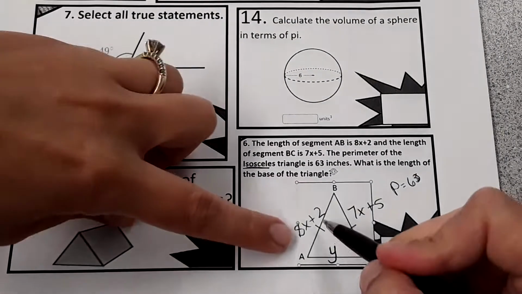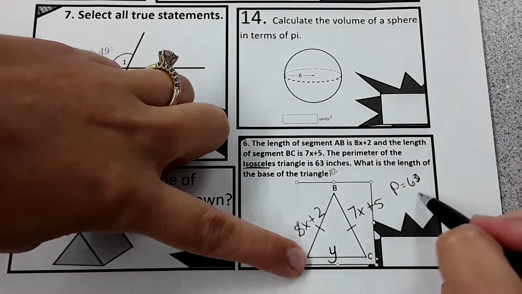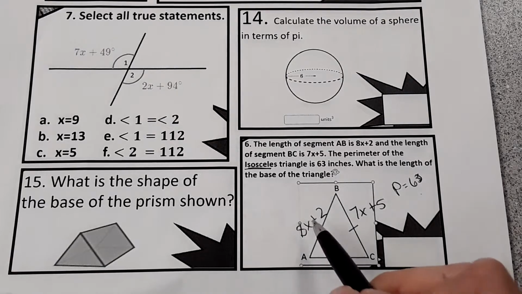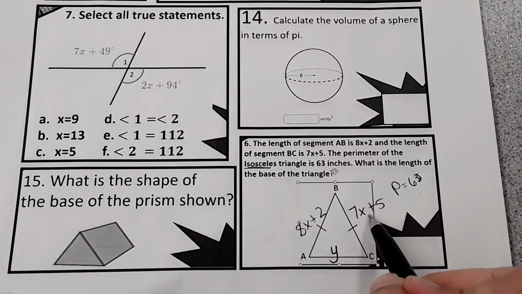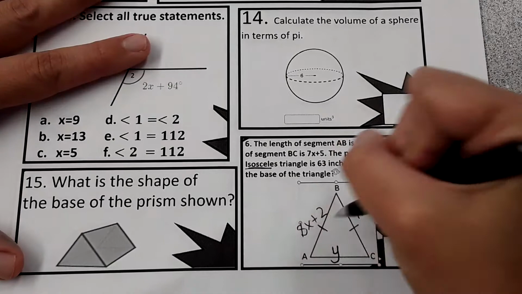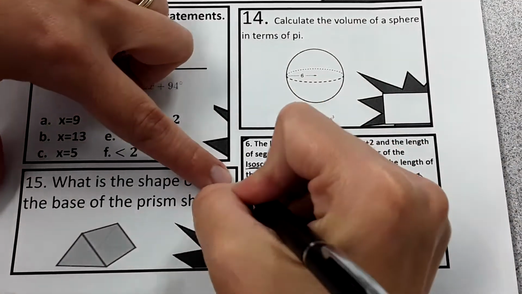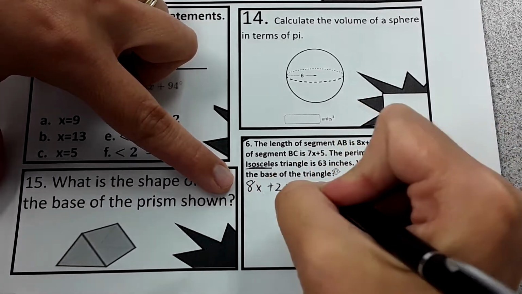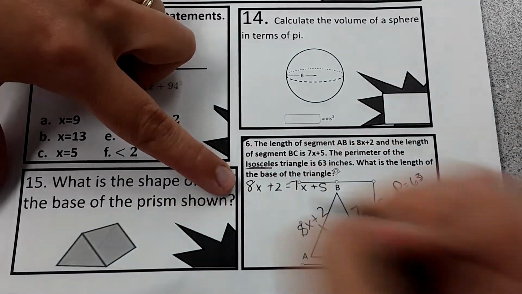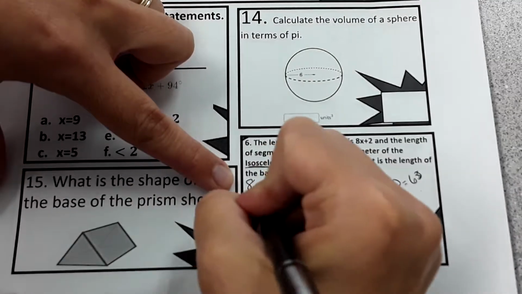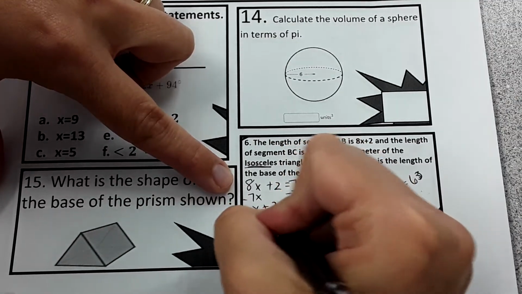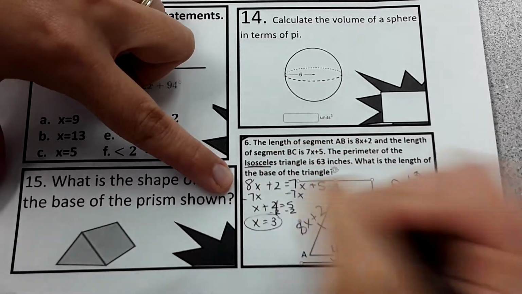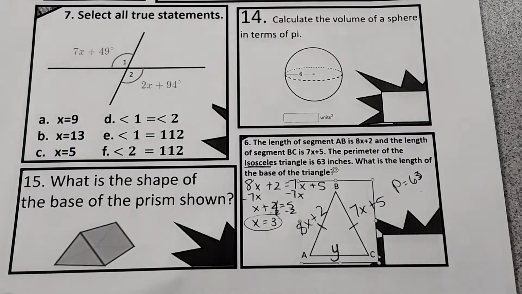So for perimeter, it'll be this plus this equals 63, but we can't solve for 2 variables at one time. So what we're going to do is set these two equal to each other to solve for x. Since it's isosceles and it shows us that these two are the same length, we can set those equal. So 8x plus 2 equals 7x plus 5. And then I'll go through and solve it. Okay, now I have x equals 3.